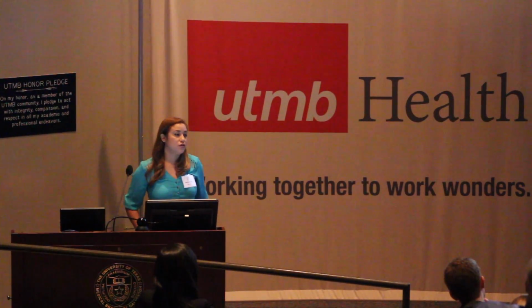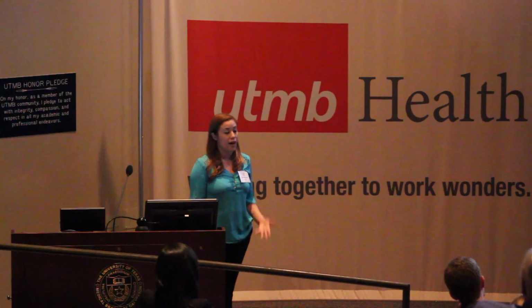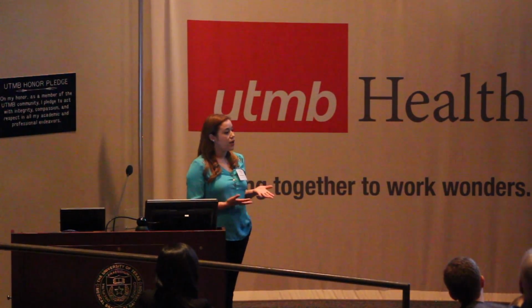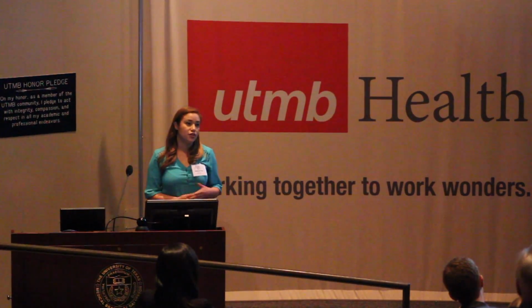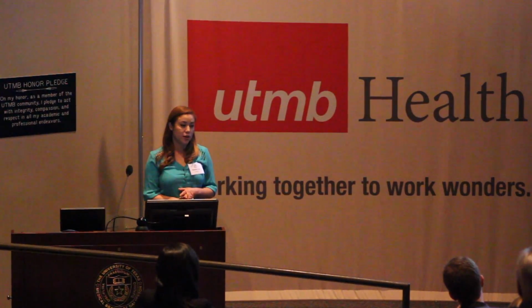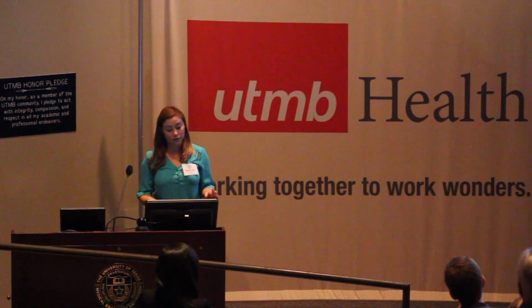So this study shows the first attempt to produce a bioengineered lung. This will provide the groundwork to hopefully achieve our long-term goal of bioengineering lungs that can be used for transplant.